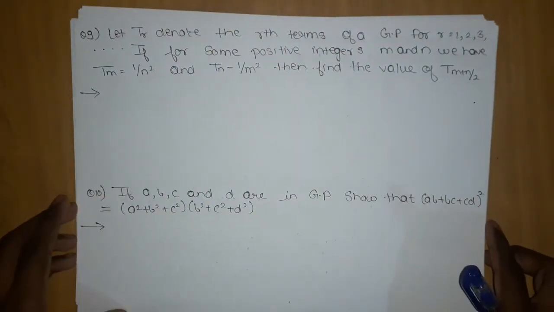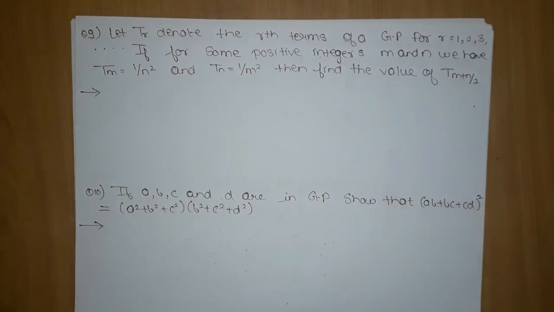The next question is question number 9. It says if Tr denotes the rth term of a GP for r equals 1, 2, 3, and for some positive integers m and n we have Tm equals 1 upon n square and Tn equals 1 upon m square, then find the value of T of m plus n by 2. So we want to find the value of this.